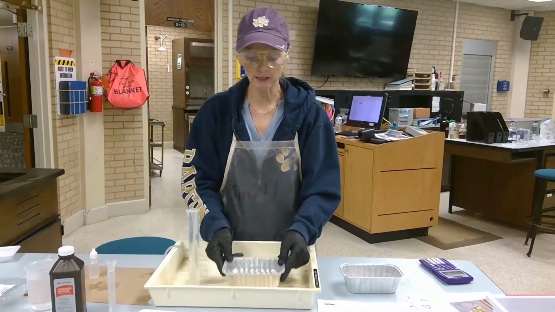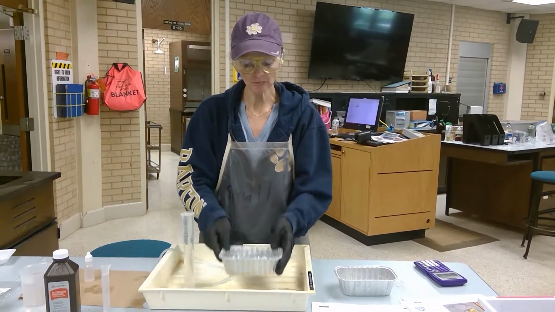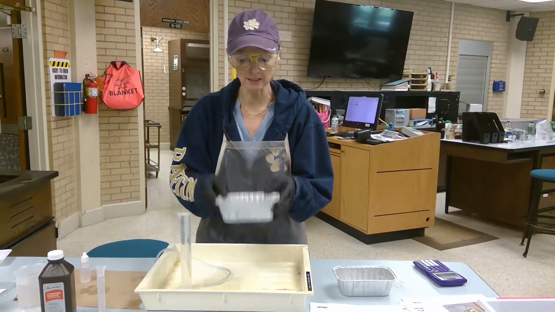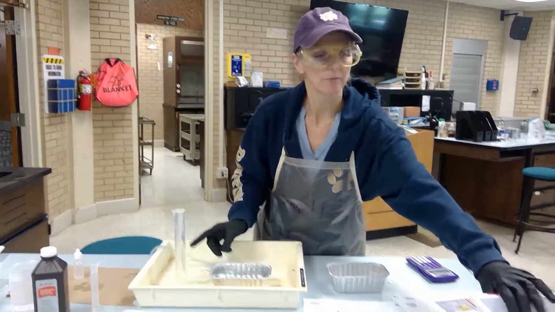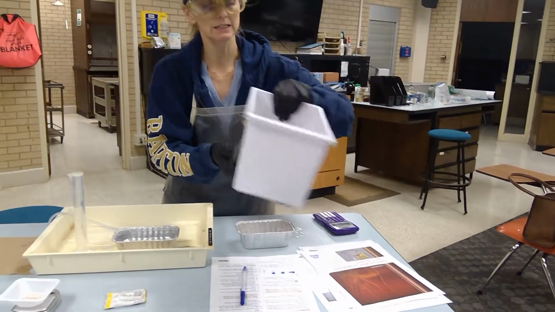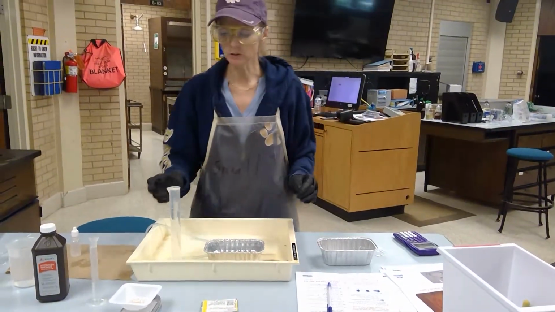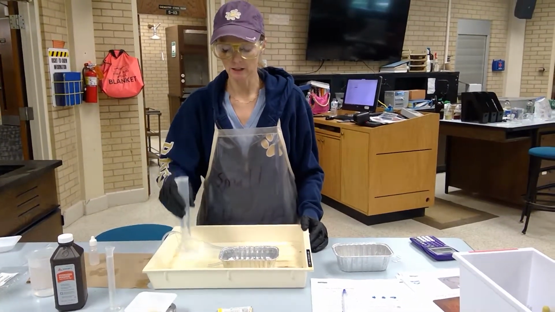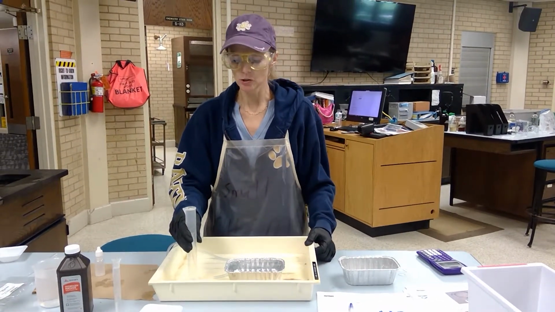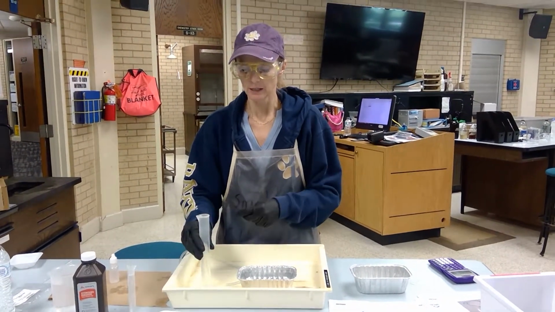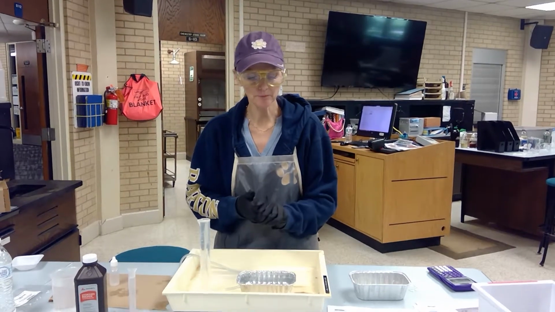If you have a cake pan that is deep, I suggest that you use this. You can use a plastic container, because what you're going to be doing is inverting this graduated cylinder to collect your gas, okay?